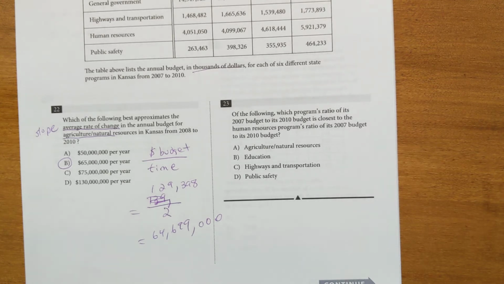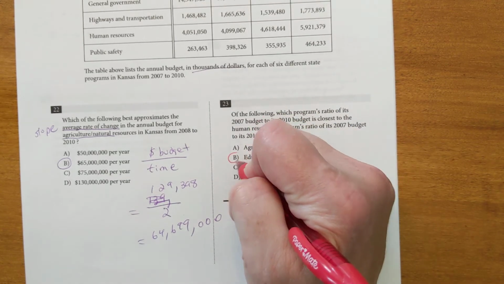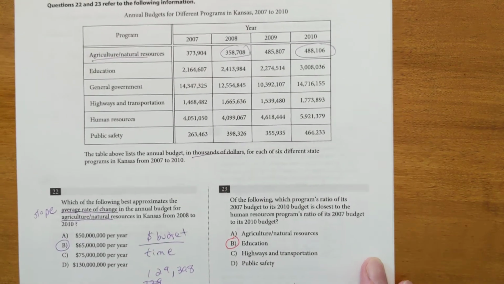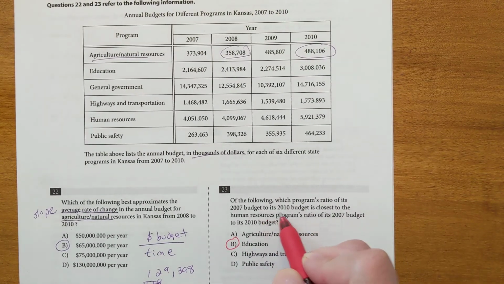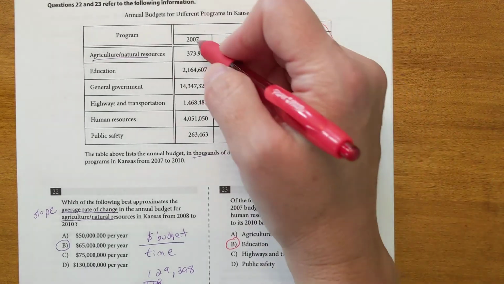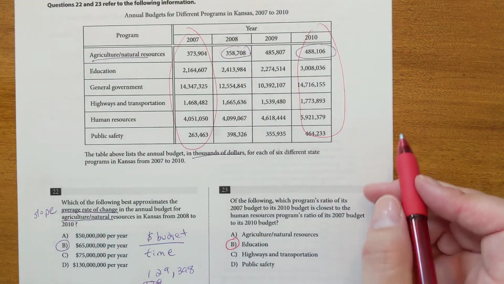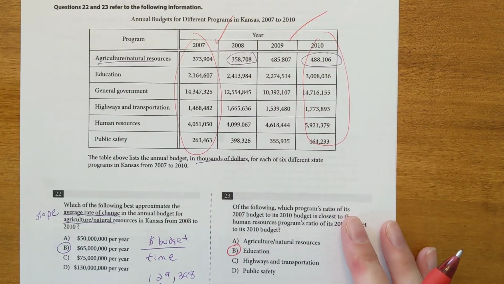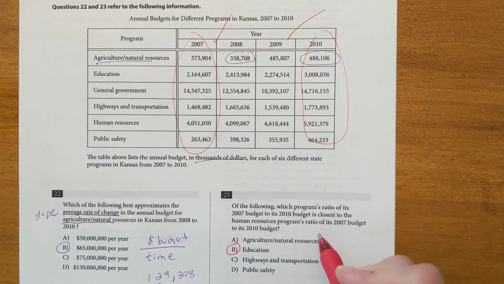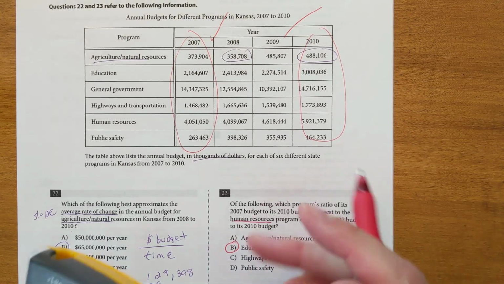Okay, on number 23, should have got B. All right, so going up here to the chart, it said, let's see, 2007 to 2010. They want us to compare them. 2007 on the top, over 2010 on the bottom, and they want the ratio to be closest to human resources.